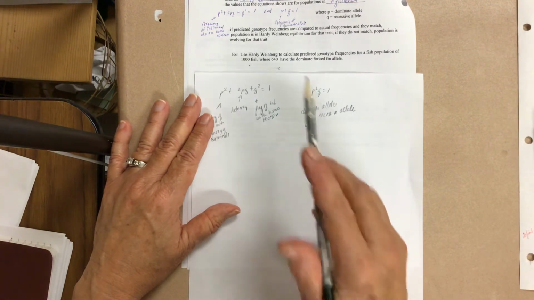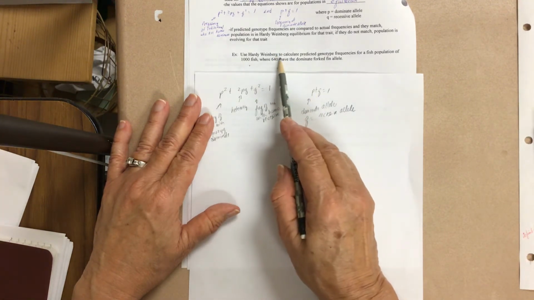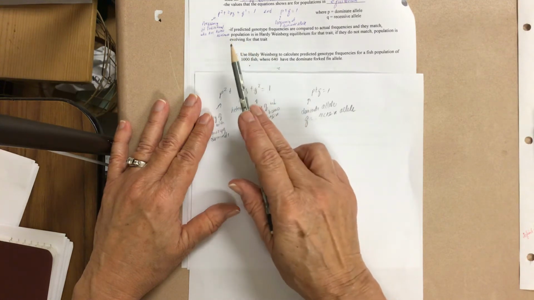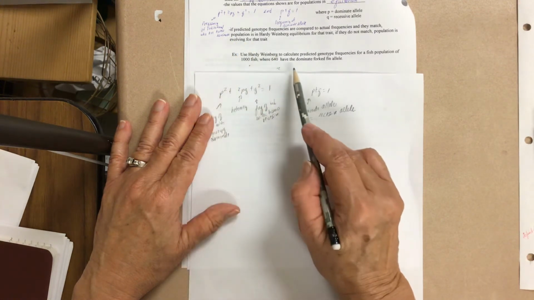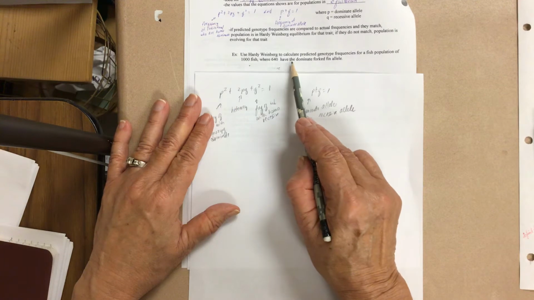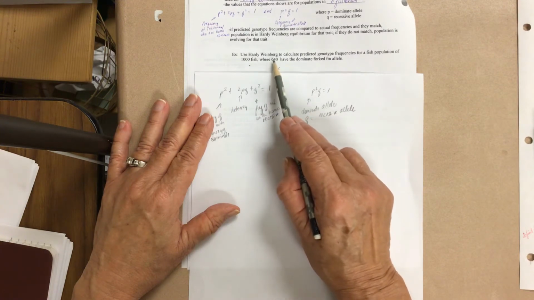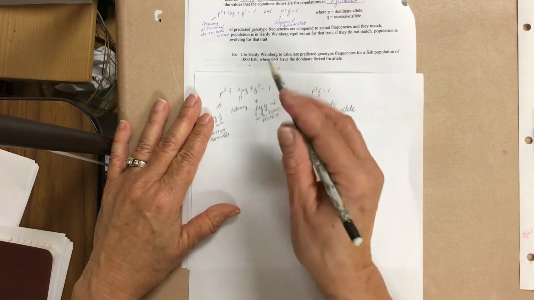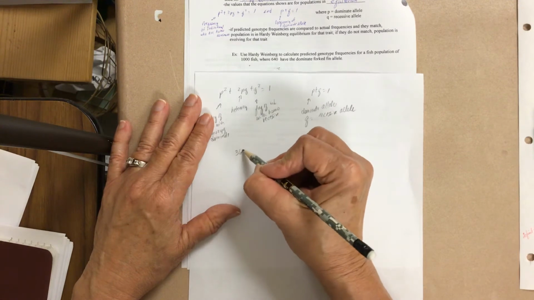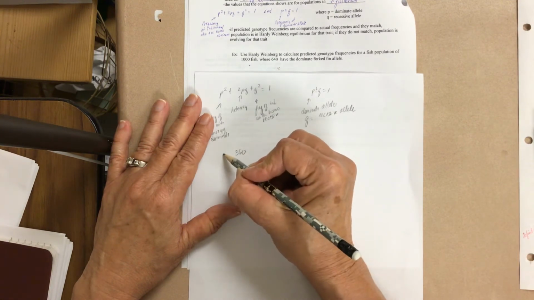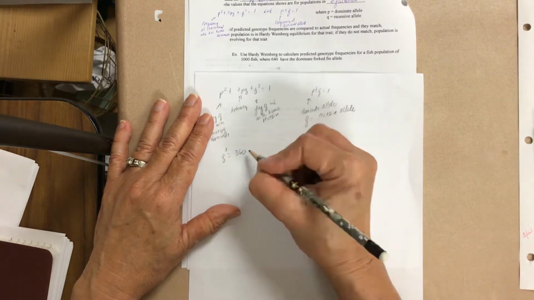640 have the dominant. Well, here's the deal. 640 with the dominant, some of those are going to be homozygous dominant, some are going to be the heterozygote because it's going to show the dominant. So what we want to do is figure out how many have the recessive. So if 640 have the dominant, that means 360 are going to be q squared because that's your recessive, right?